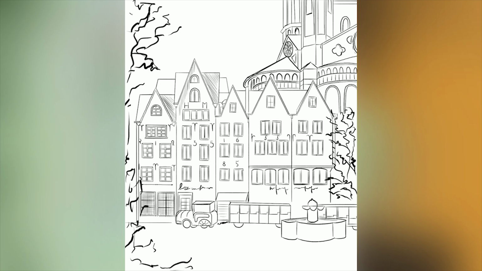After I'm done with the lines, I start drawing the shadows. So I put the shadows only where necessary. I look where the light comes from, and if I feel that I need some shadows in a particular place, then I will draw the shadows. If not, then not. So don't put too much.